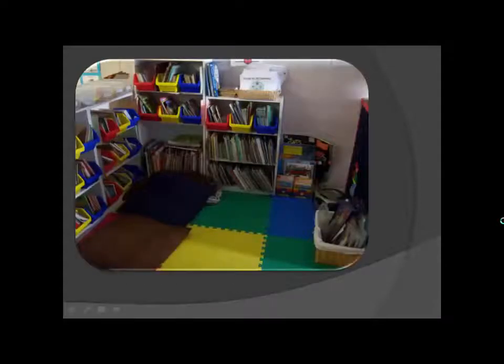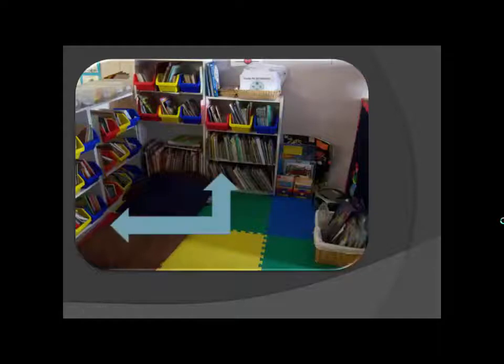Can you tell just by looking what the expectation is for this area? Yes, you can. In this picture, you will notice a well-defined reading area. The expectation of what to do in this area is made very clear by the organization and arrangements of the materials and is made into a more obvious, separate area by the arrangement of the furniture.